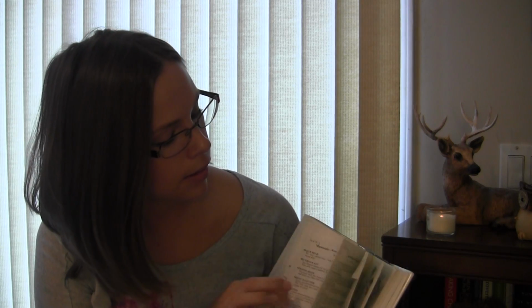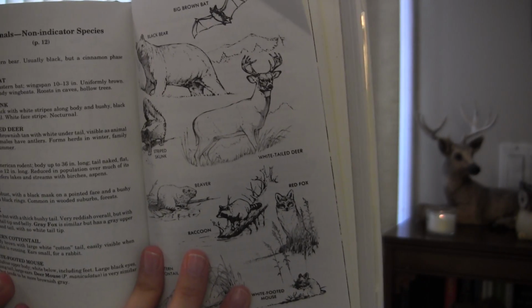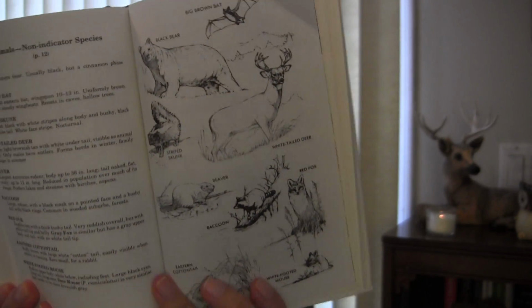So, this book lists indicator species, and that basically means that some animals and plants are so widespread throughout deciduous forests that if you see one, it is not indicative of which forest you're in. Some of the non-indicator species that are very widespread include the black bear, the white-tailed deer, raccoon, eastern cottontail, eastern squirrel, beaver, skunk, and red fox. So those critters are not indicative of the oak hickory forest.